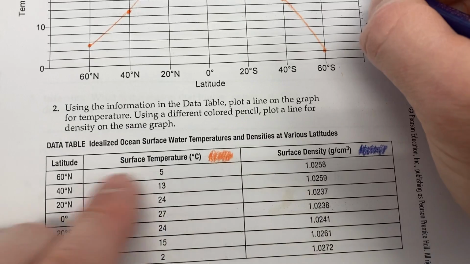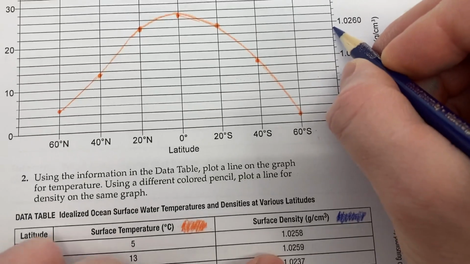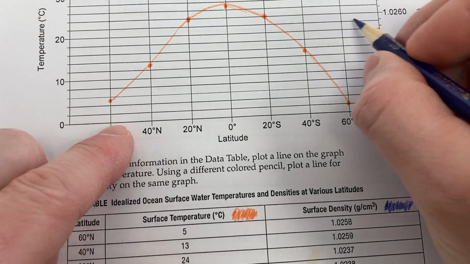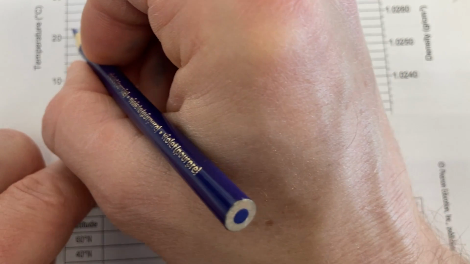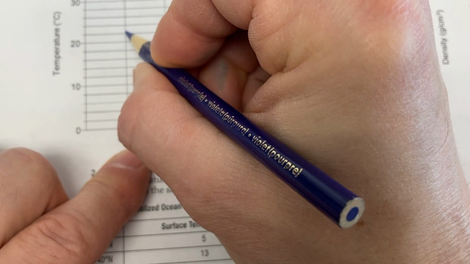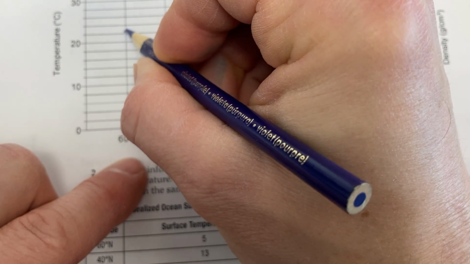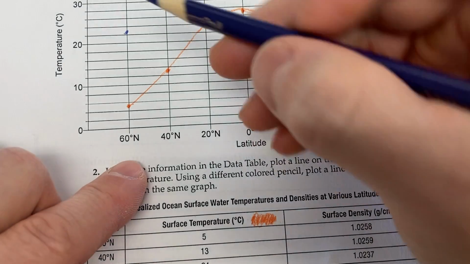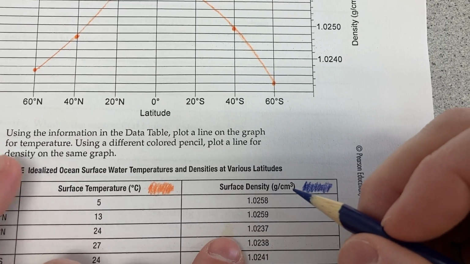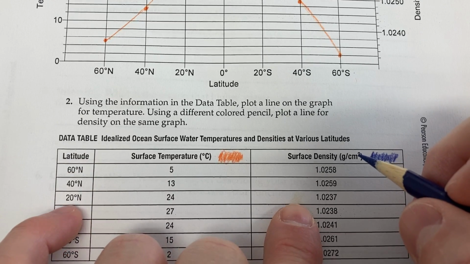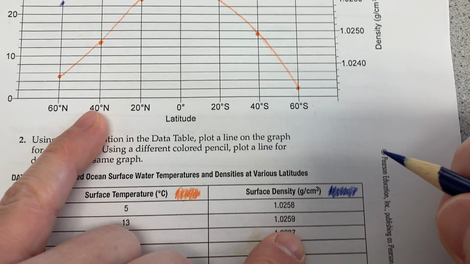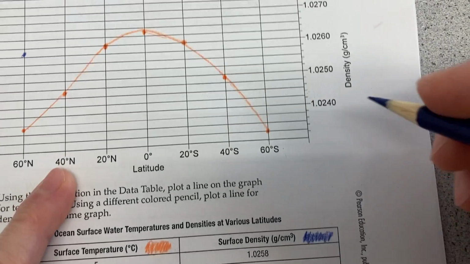And I am at 60 degrees north. Okay, so 60 degrees north, that's way the heck back over on this side, so these little lines are going to be helpful here. Try to follow them. Okay, and I'm just above this line right here, over here at the 60 north. Okay, kind of see that now. The next one is going to be on the 40 north. Okay, so I'm going to be on this line, but I want 1.0259.